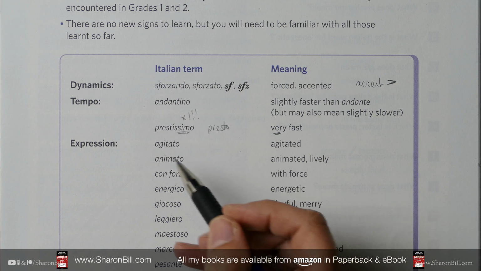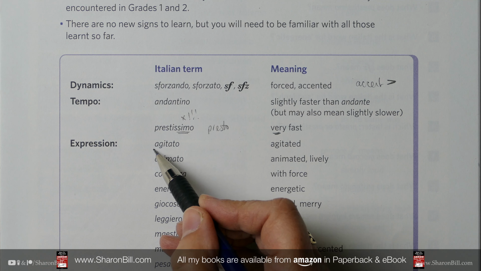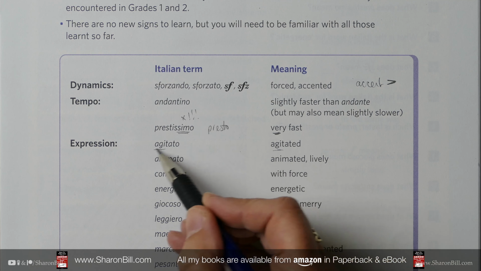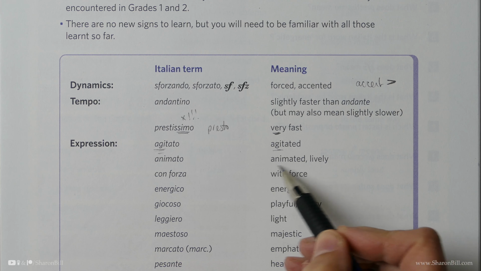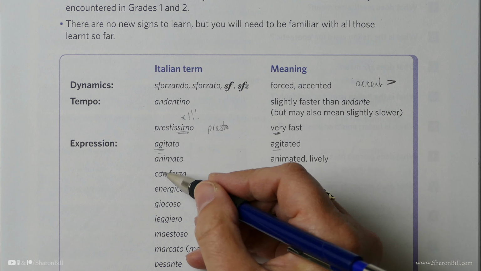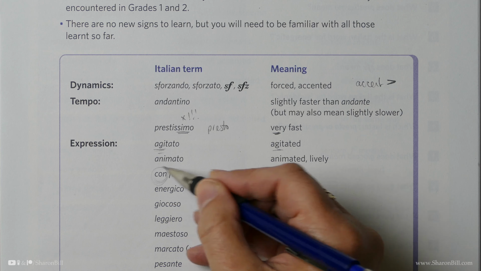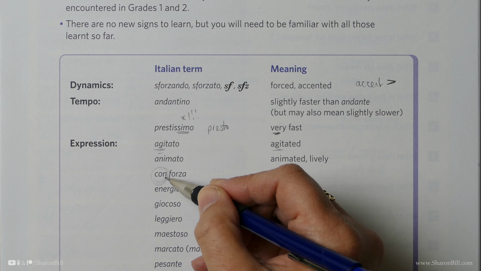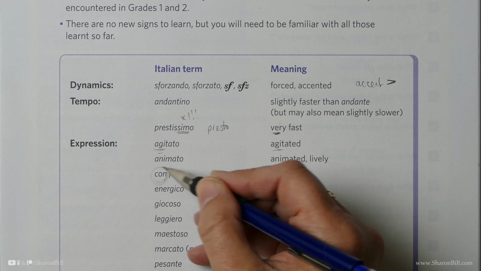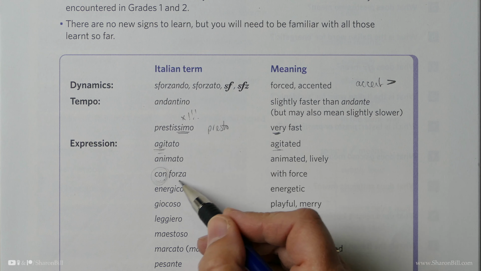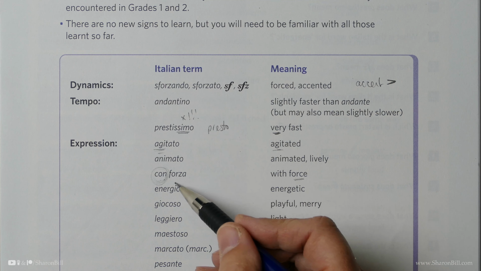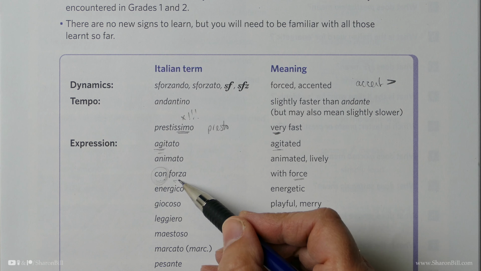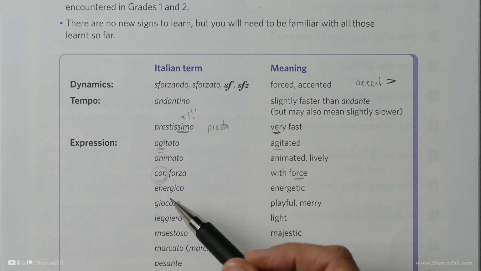Looking at the root words here, agitato, it's nice and easy to see: agitated. You can see that root word in the language. Animato, animated. Now con is a linking word, so you could group that separately just as a linking word. You're going to come across that repeatedly. And then the force, with force. So that's not a massive stretch to revise, I don't think.